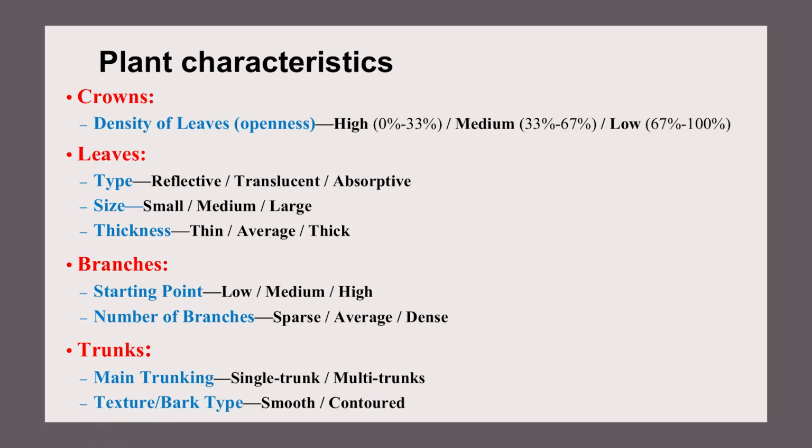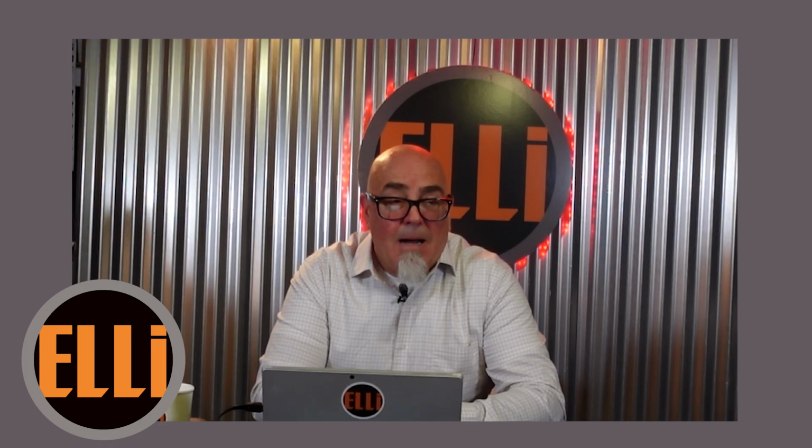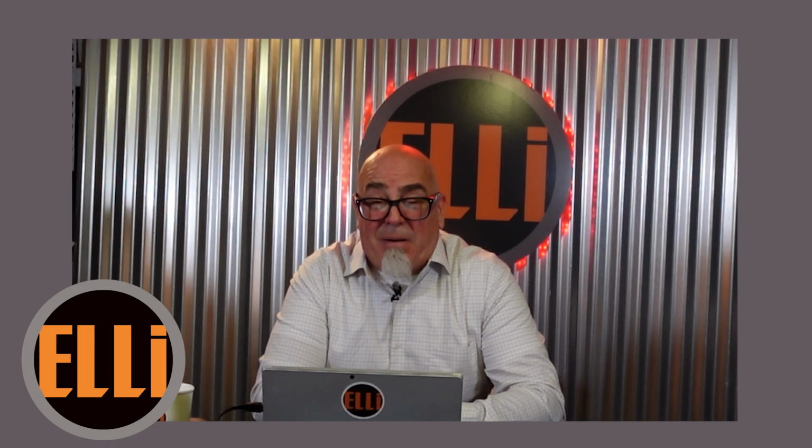Okay, let's talk about plant characteristics. On this next slide, you can see we're going to go through each one of these areas: the crowns, the leaves, branches, trunks. There are characteristics of each of these. I've taken the time to expand on this thought as lighting guys, whether you choose to use this information or not. I've found it's important to consider for lighting.